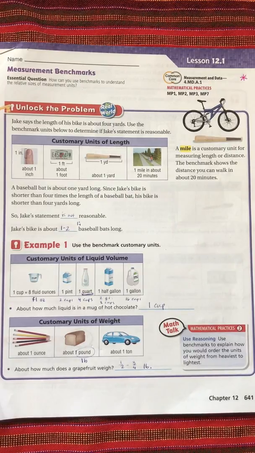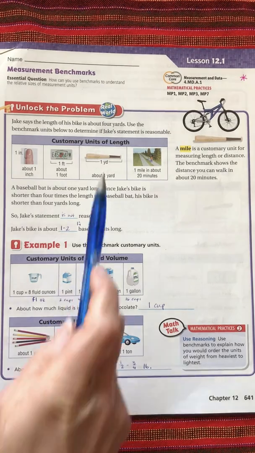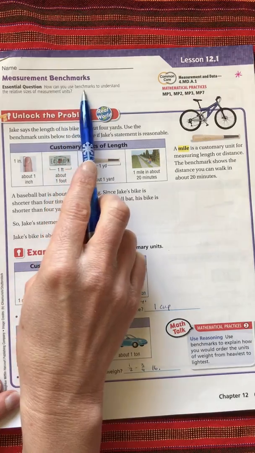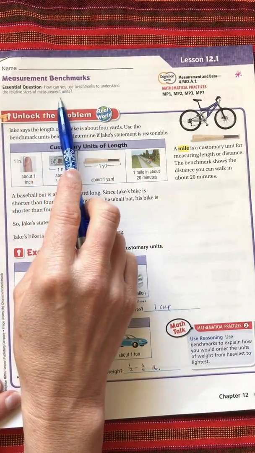This is our very last chapter in fourth grade math, and then we're going to do some fun activities after that. But we still need to finish this. So this is a really important chapter. Chapter 12 is all about measurement and different ways to measure, and I will be uploading some helpful tools online. As I'm doing this video, I'm thinking about 3 things I needed to upload for you today, so I'll do that after my video. So today our focus is to do measurement benchmarks, and it says, how can you use benchmarks to understand the relative size of the measurement units?